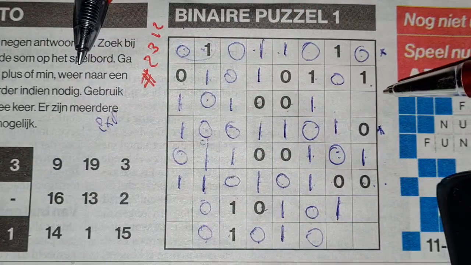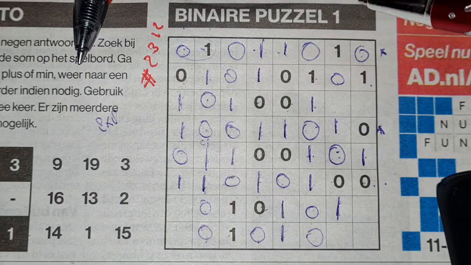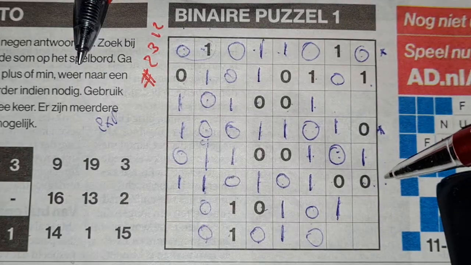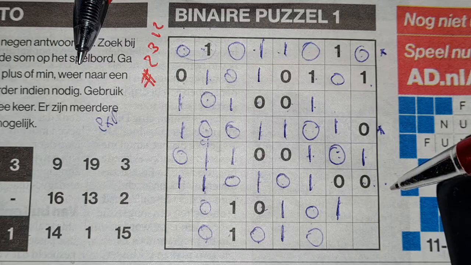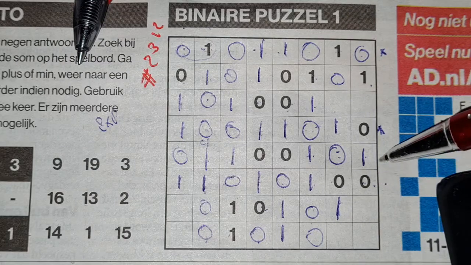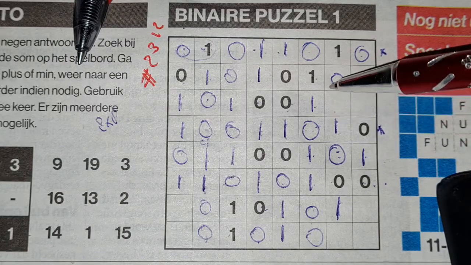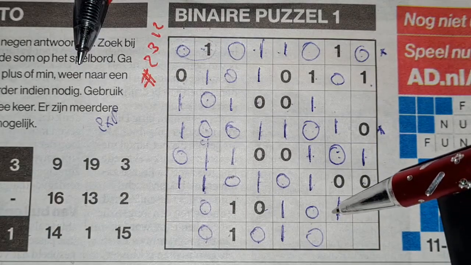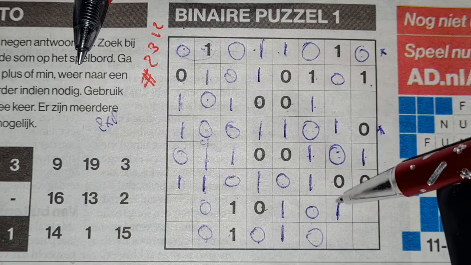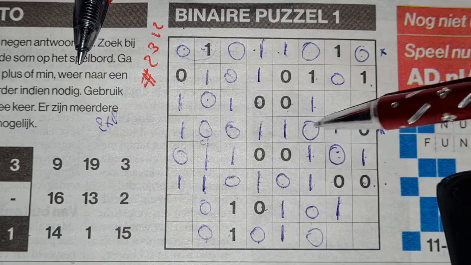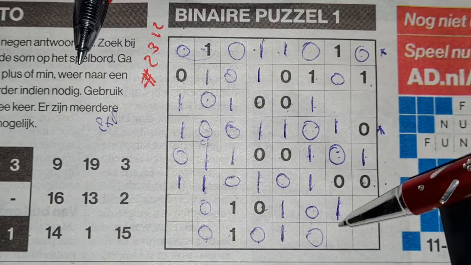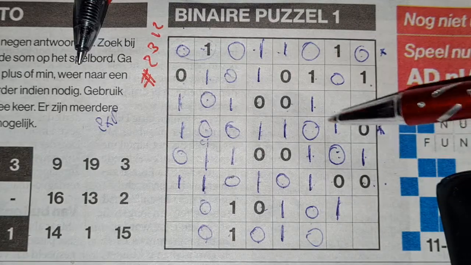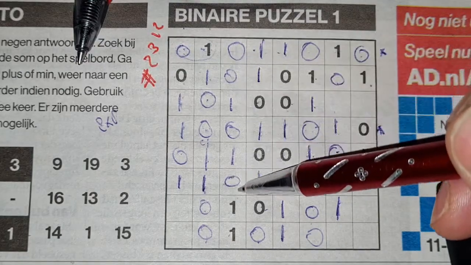Alright. I need to compare again. 1 2 3, double 1 here. Do we have a 1 1? Do we have a 101 here?